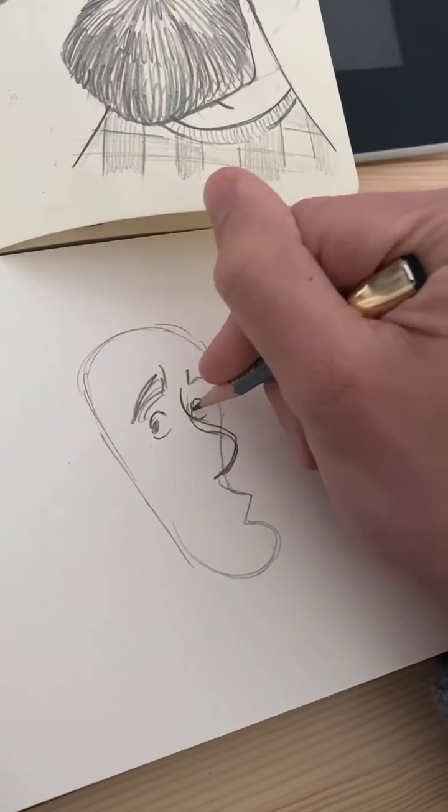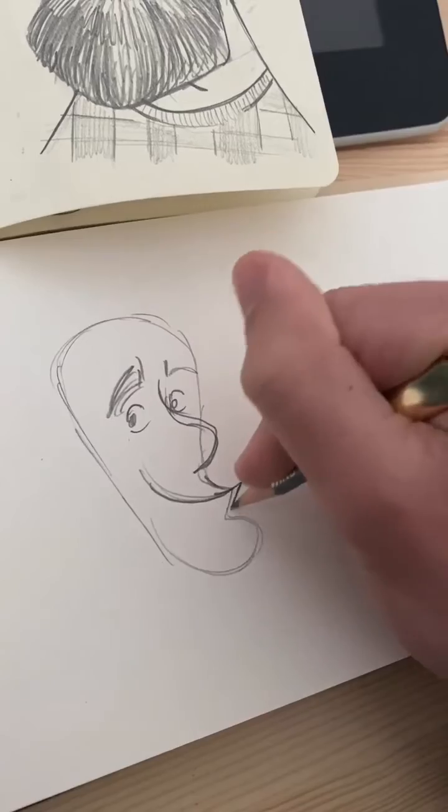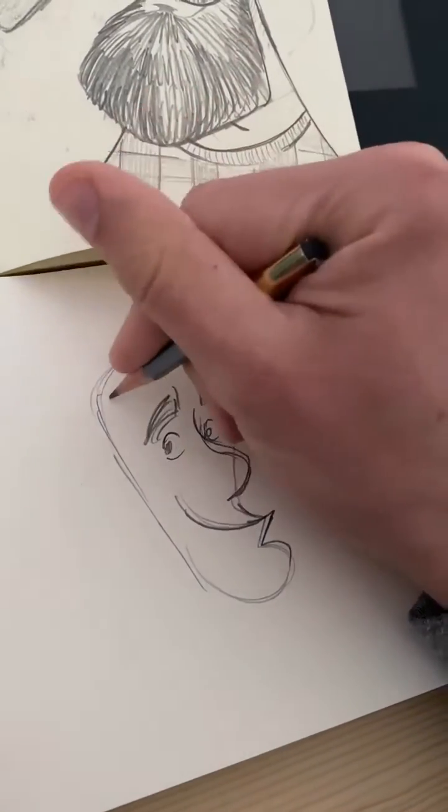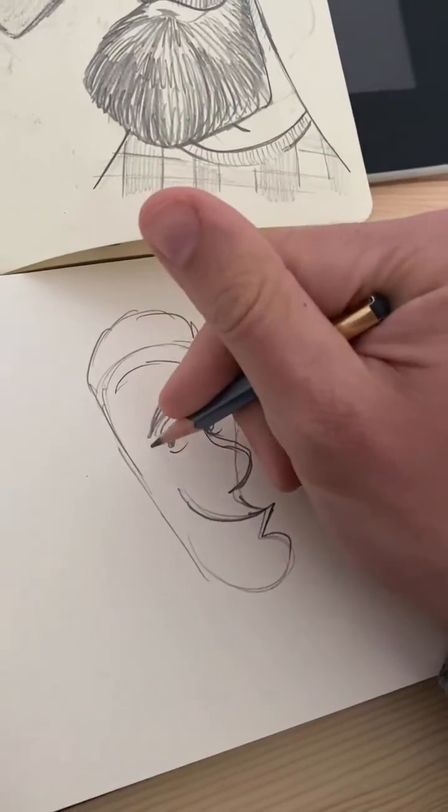So I'm drawing in the eyes, maybe the mouth. So maybe this here, then having the hair. And then we created a head.